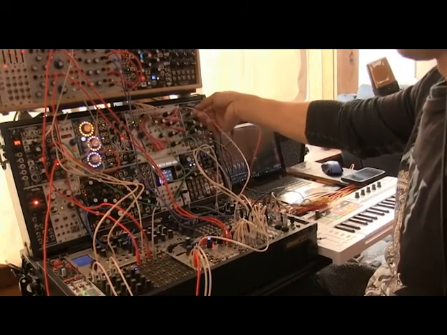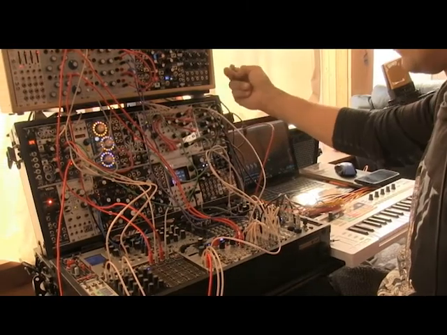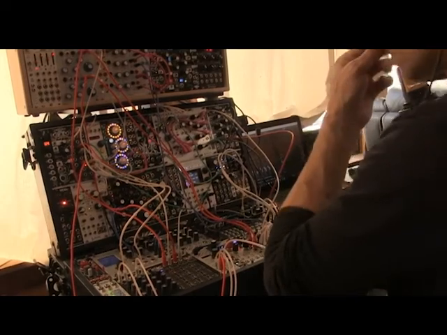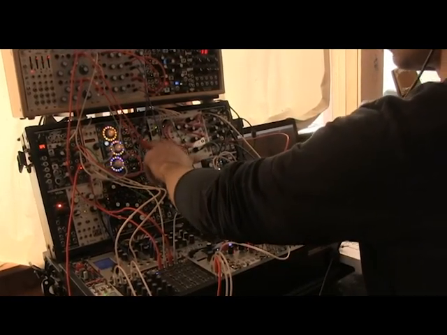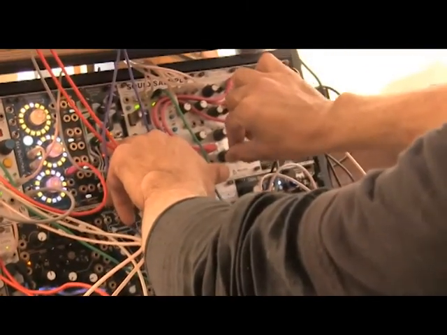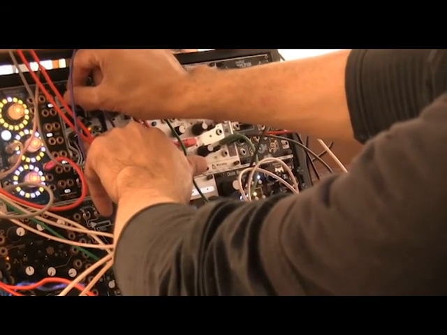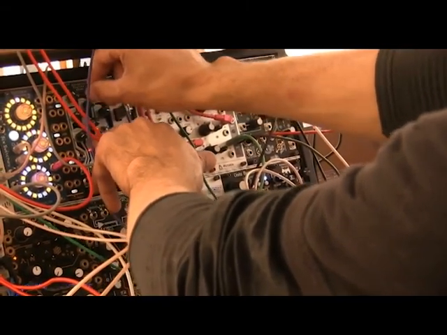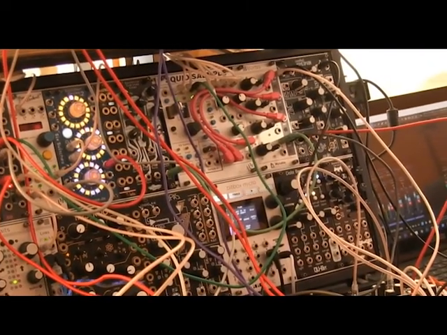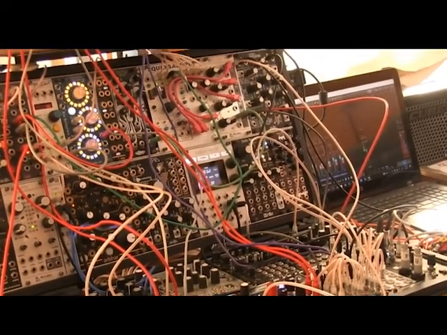Out of the Mutable Instruments Blinds, I just ran the kick drum into its own channel. And then the other channels will cascade down to the fourth output. Basimilus Iteritas Alter by Noise Engineering.